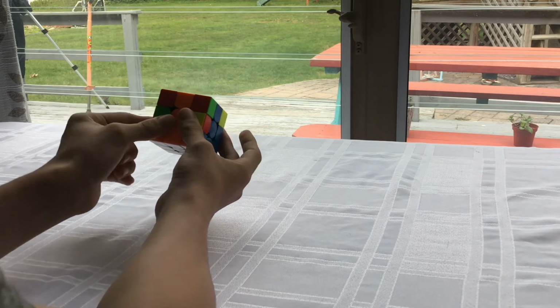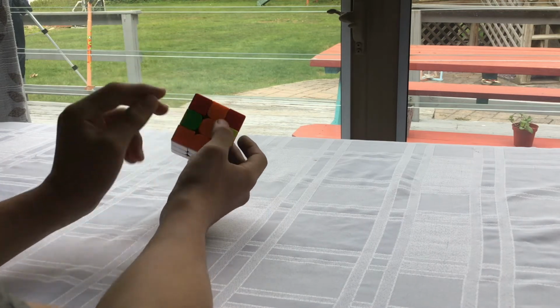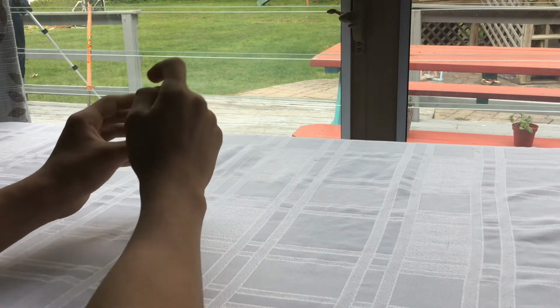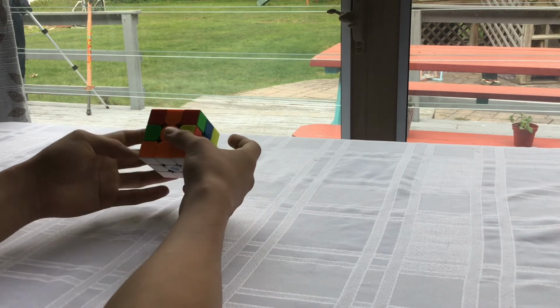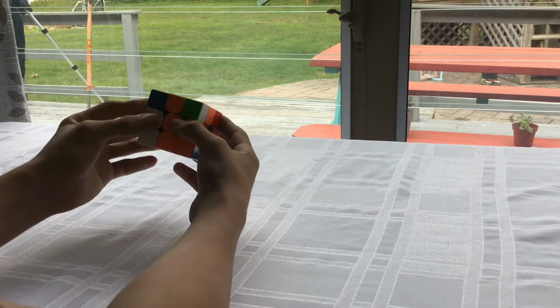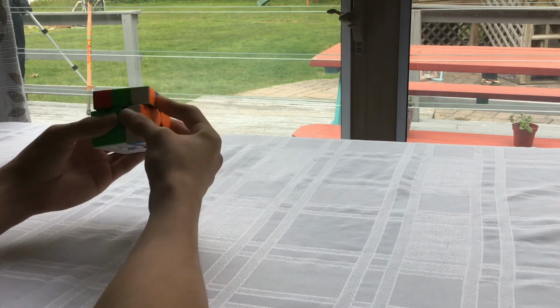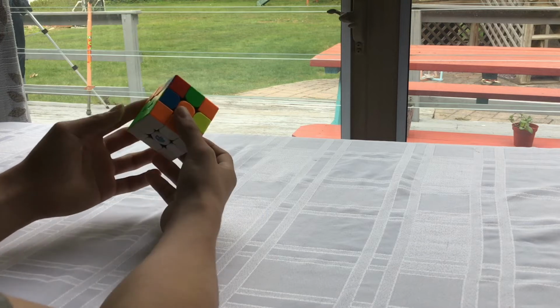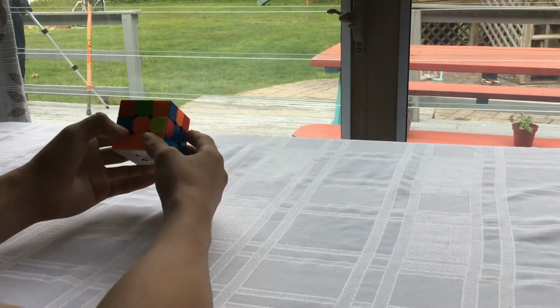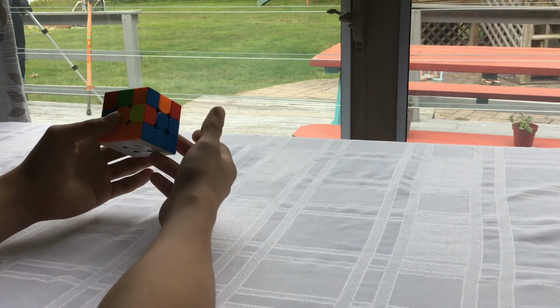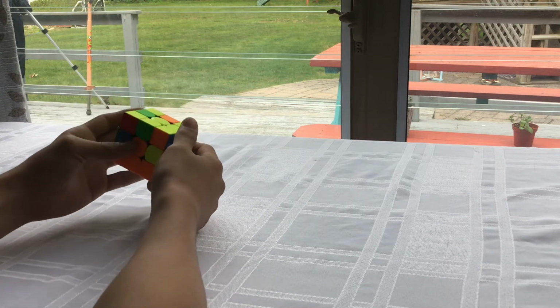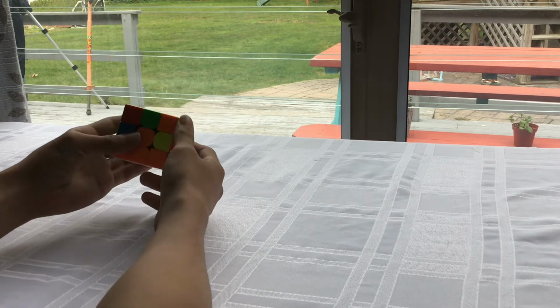If the edge is in the slot but isn't correct, take any edge and just insert it there. You can, using one of the previously mentioned algorithms like left move, right move, or right move, left move. This will take it out. And repeat the process for the rest of the edges.